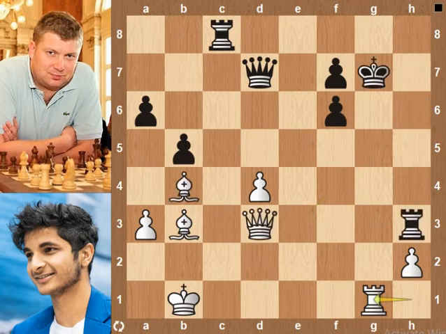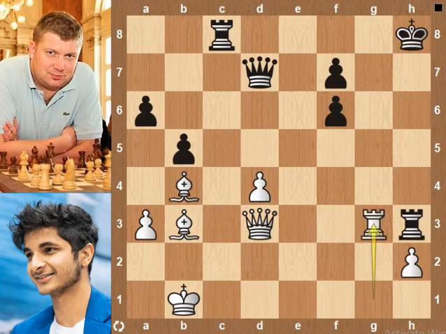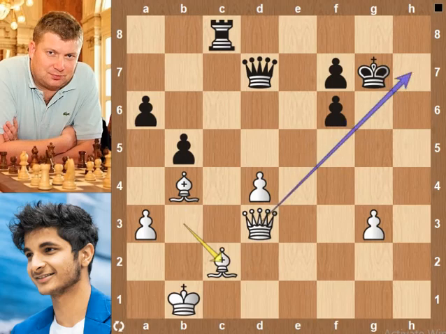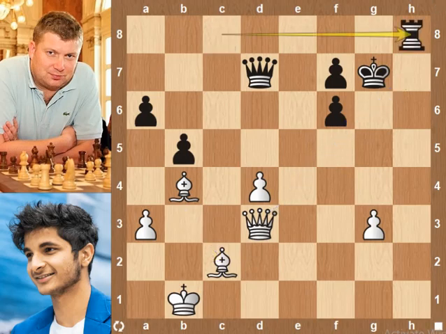Back to the position. So black played king h8. Rook g3. Rook takes rook on g3. H pawn takes rook on g3. King g7. Bishop to c2, threatening queen h7 checkmate. Rook h8, controlling the h7 square.